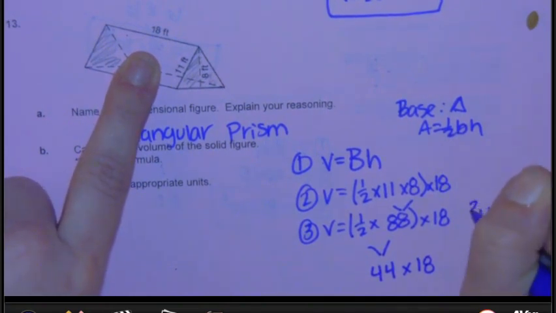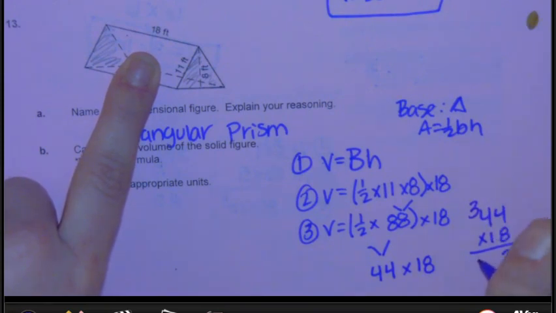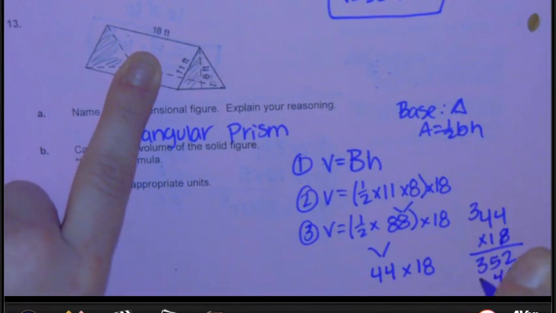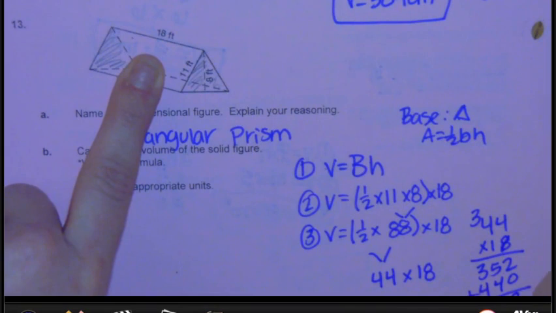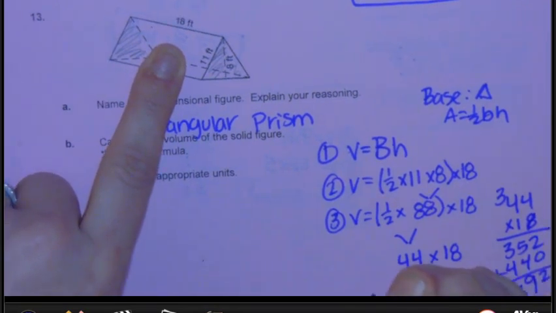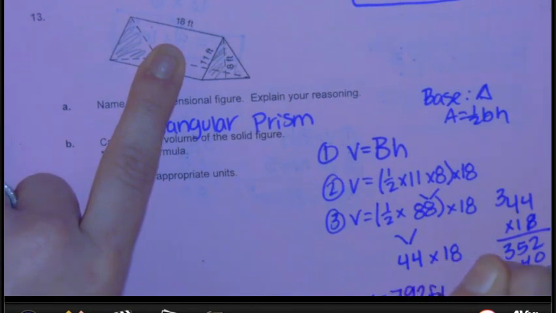8 times 4 is 32, plus 3 more is 35. 4 times 1 is 4. 2, 9. 4 plus 3 is 7. So I have a grand total volume of 792 feet cubed.